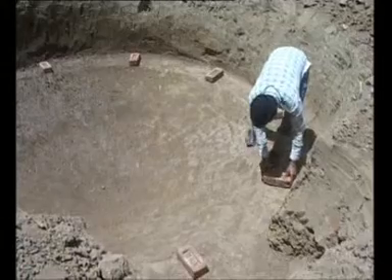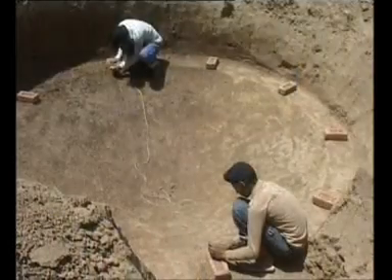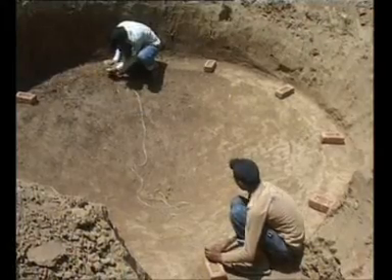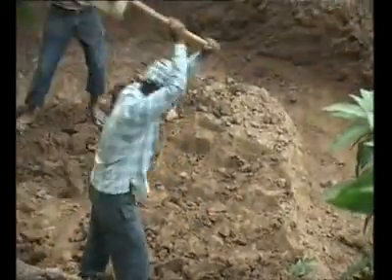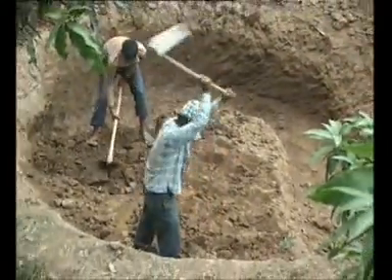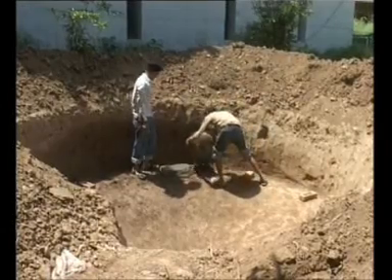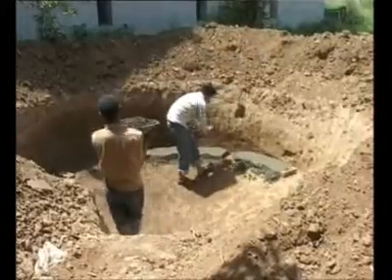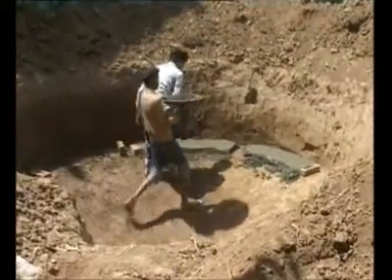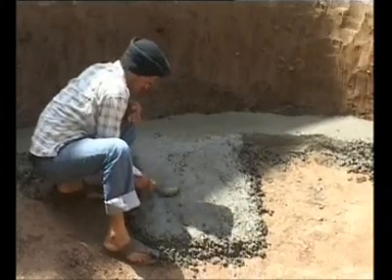Now we mark a circle as per the actual diameter of the digester of the proposed biogas plant. After marking the diameter, we further dig a semi-spherical pit which acts as a foundation of the digester. The foundation of the digester is laid by putting a 3-inch thick concrete layer in the ratio of 1:2:4. While putting the concrete layer, we maintain the circular slope.